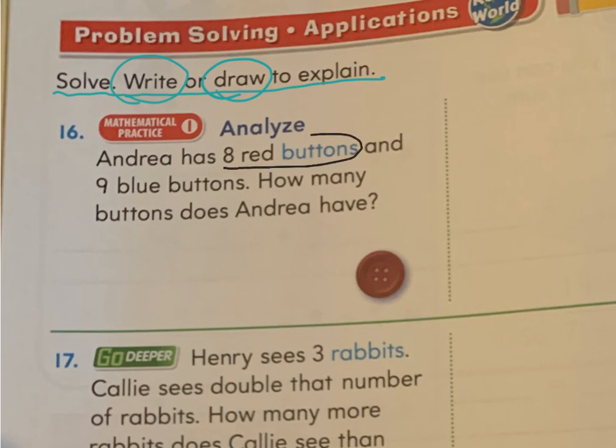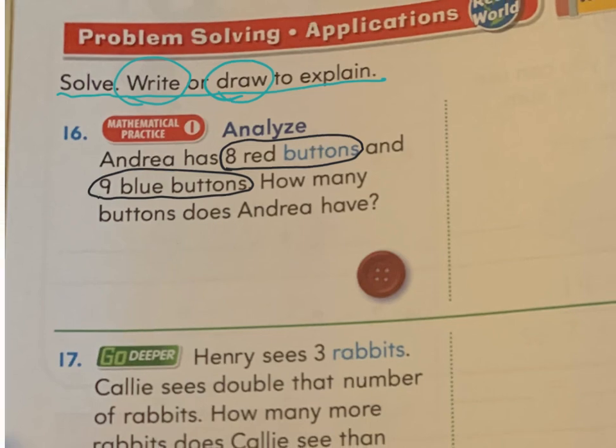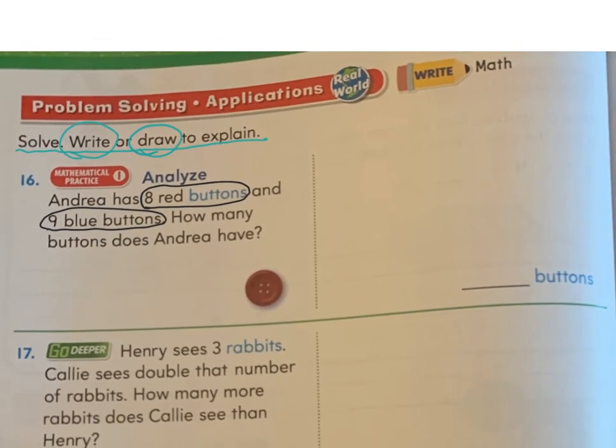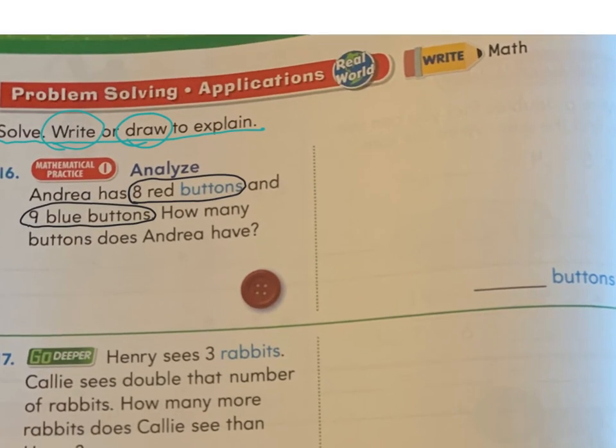Let's circle. 8 red buttons, 9 blue buttons. I'm going to draw a picture to show this. You can choose to draw a picture or to write words. So 8 red. I'm going to do circles.